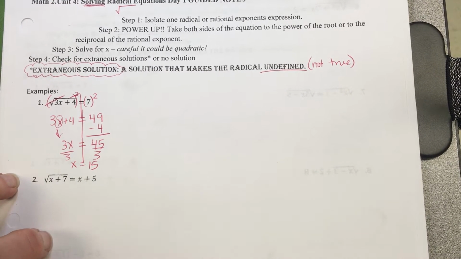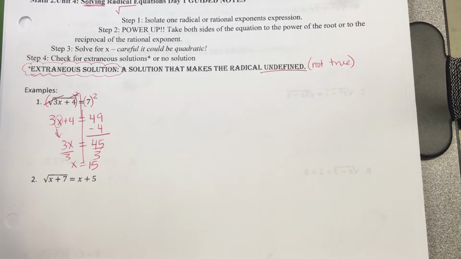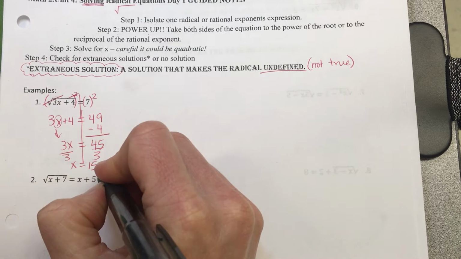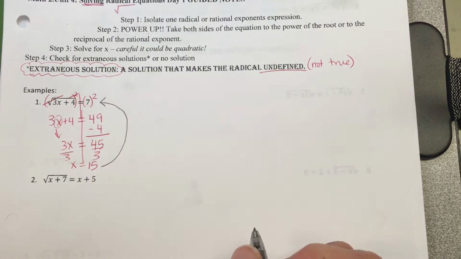You have to check your answers on these because they don't always work. This is the one type of function that even if you did all of this correctly, this answer could still not work, okay? So we need to plug it back in. We got to plug it back into the original.